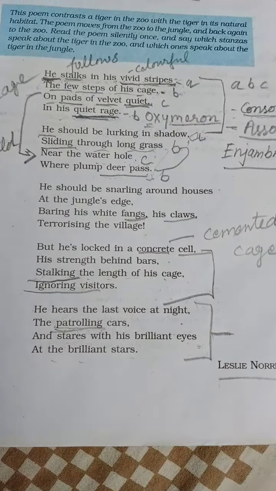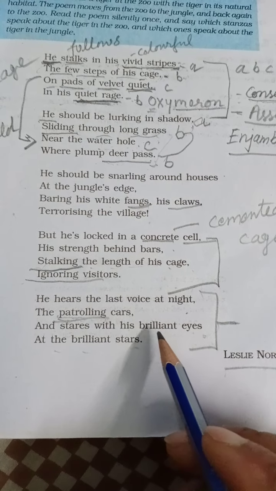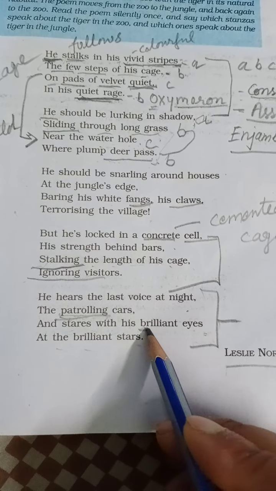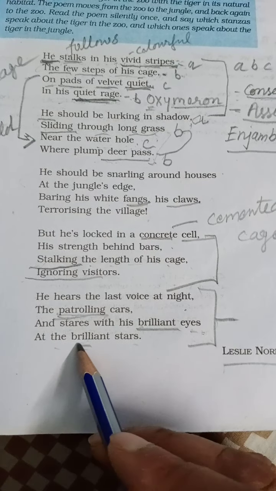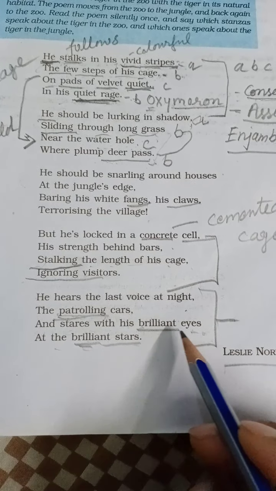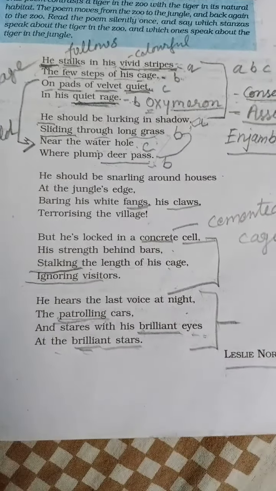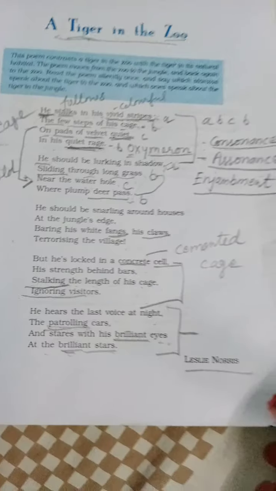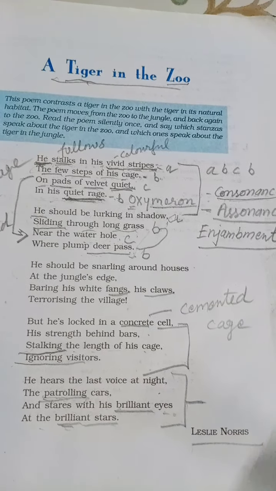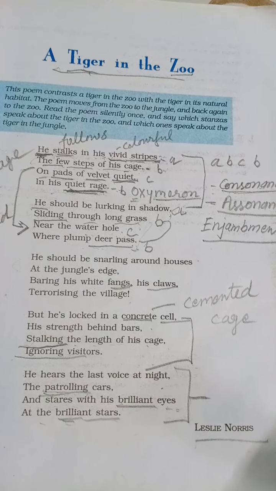And stares with his brilliant eyes at the brilliant stars. Brilliant eyes means very bright eyes. With his bright eyes, he can see the brilliant stars, the very shining stars. He is looking hopefully toward the shining stars, bright stars. A kind of hope he has in his eyes. That's why we can say that he has very shining eyes.